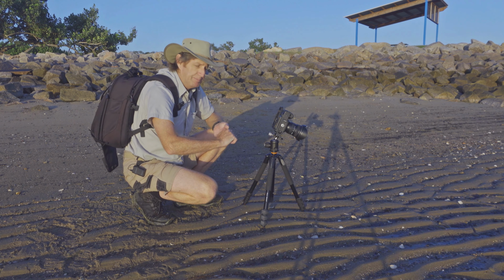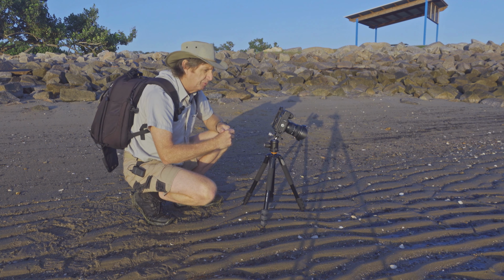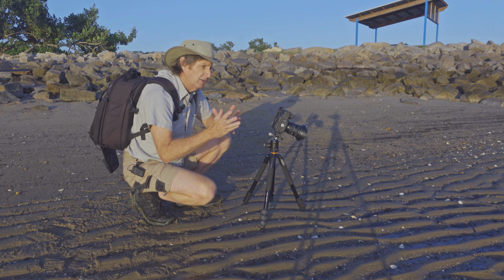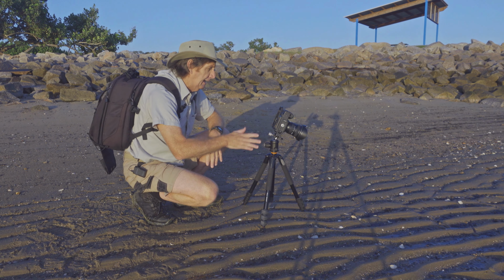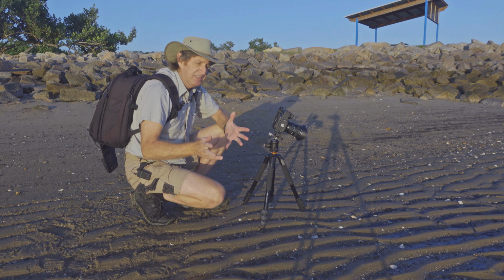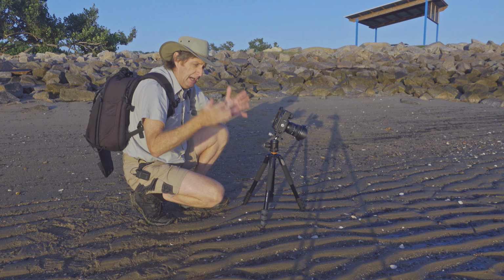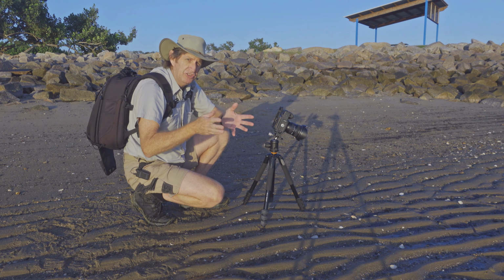How's my camera set up? I'm shooting in aperture priority this morning, not in manual mode. I don't need manual mode because I want to keep things simple this morning. So aperture priority, my white balance is set to sunny. I like having a preset white balance because we're shooting JPEGs and RAW.